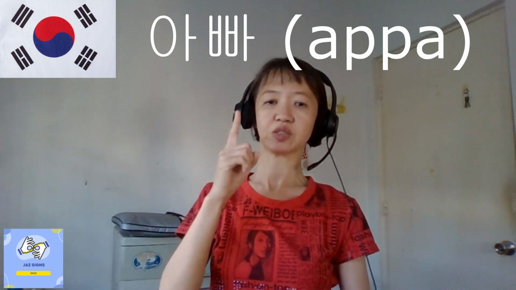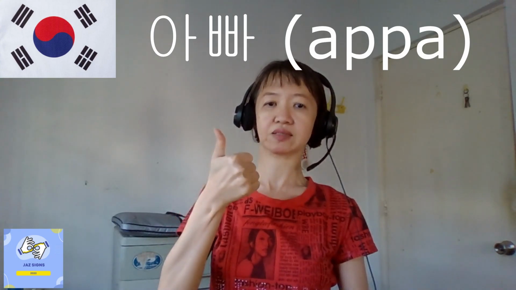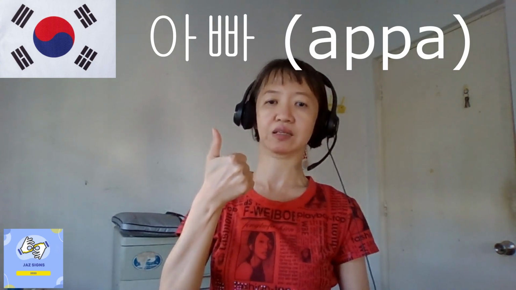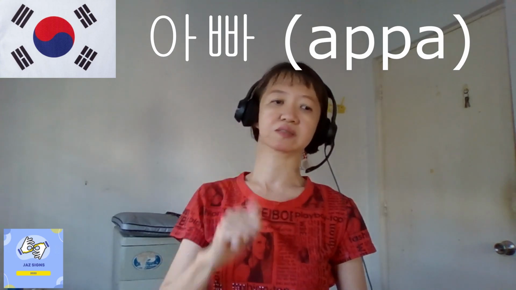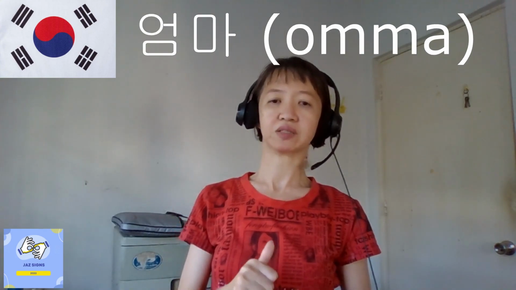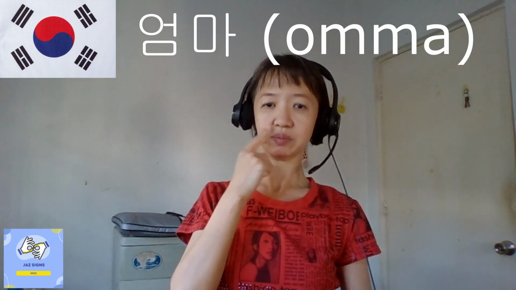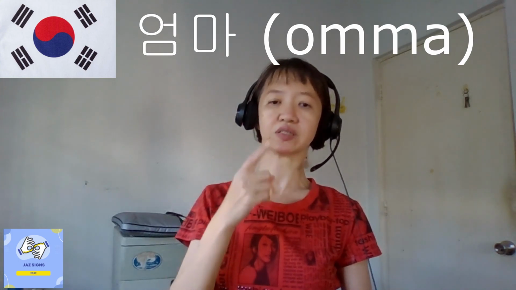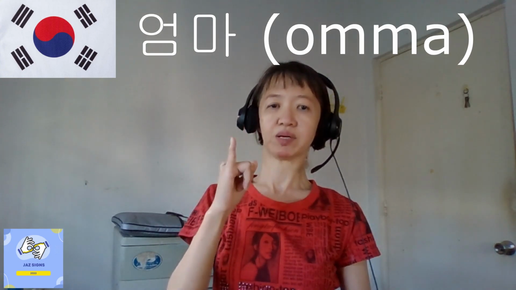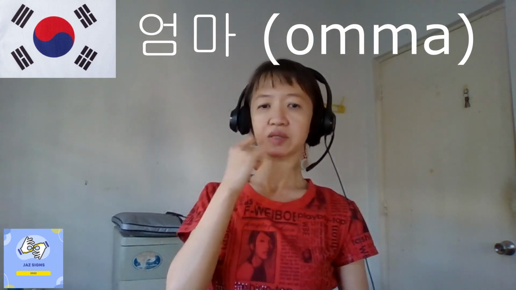So you touch your thumb, and then this. So this is the male sign in Korean Sign Language. So apa or abuji. And then for mother, it's the same, but this is the female sign in Korean Sign Language. So oma, so mother or oma, and then apa or abuji, and then oma or omoni.